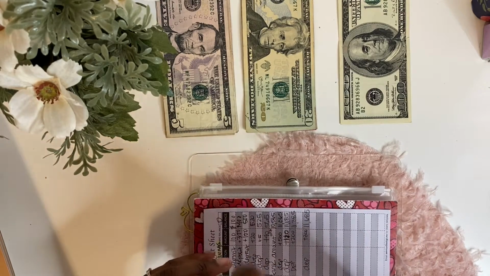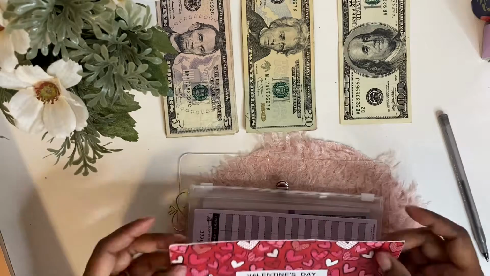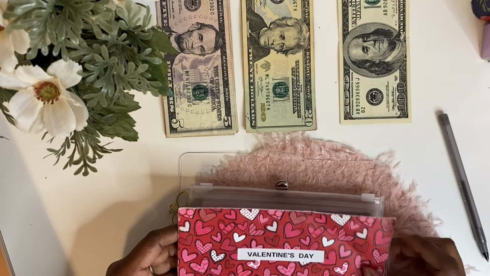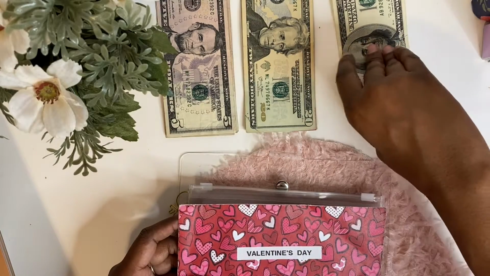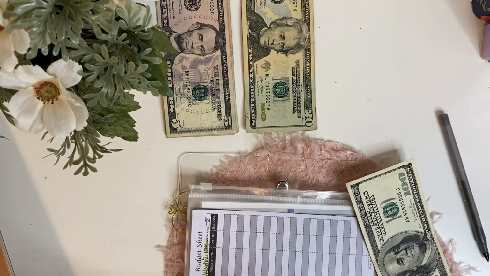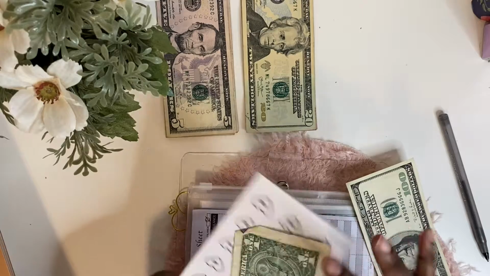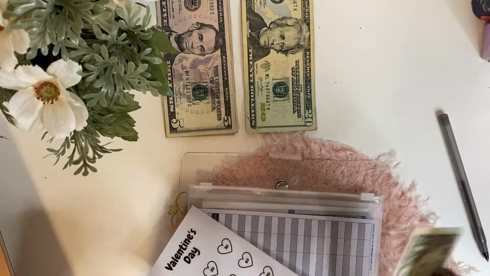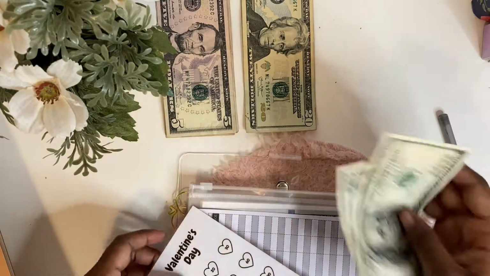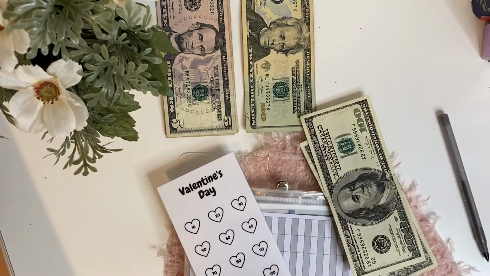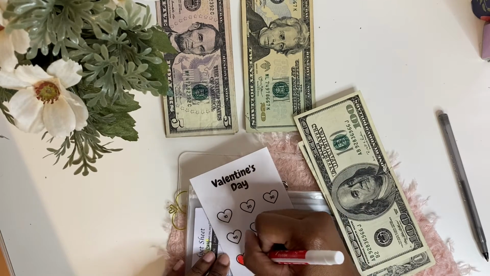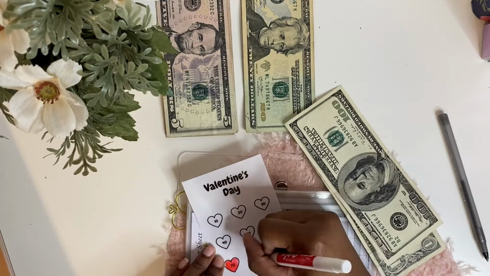And then for Valentine's Day, we are going to put in $100. And this will most likely be for our dinner, our date on Valentine's Day. So right now we have $101. So we're just gonna fill in our tracker because last cash stuffing we only had $1 in here.